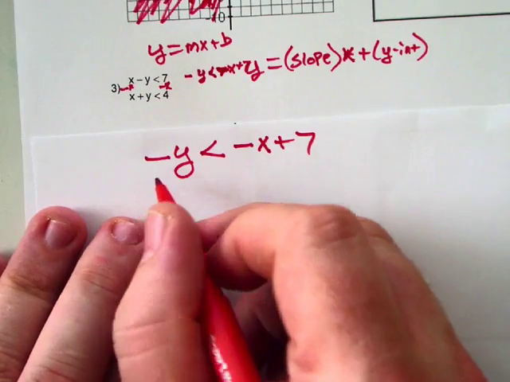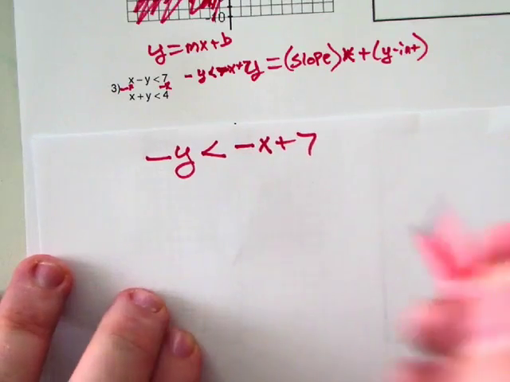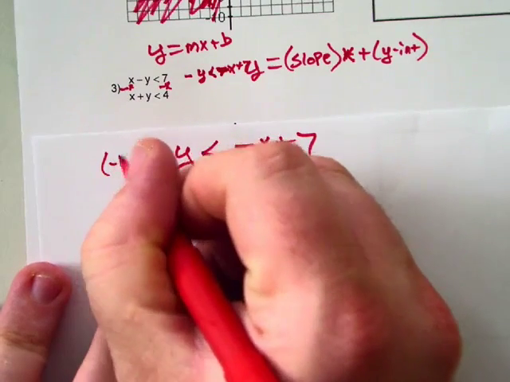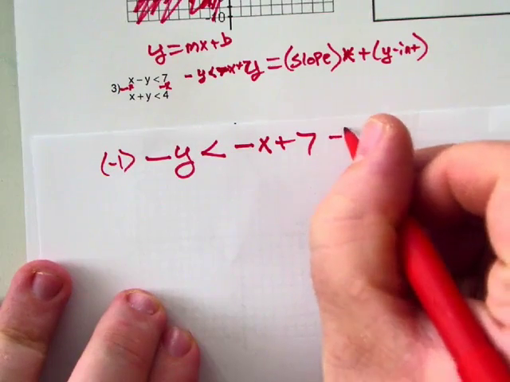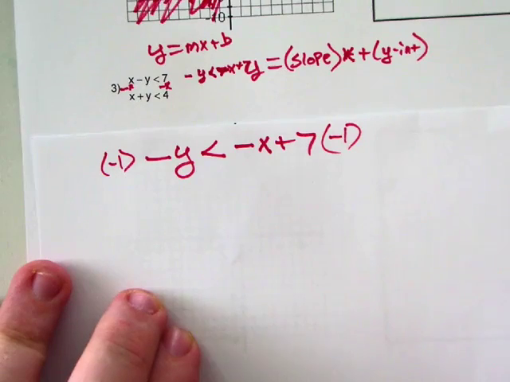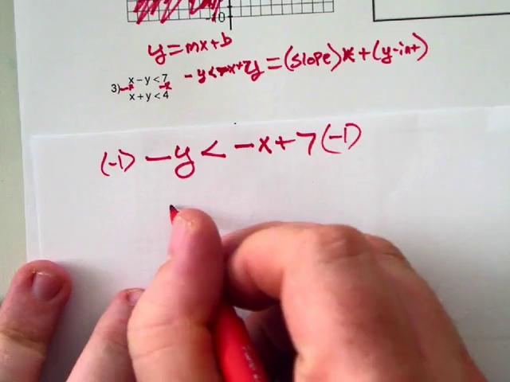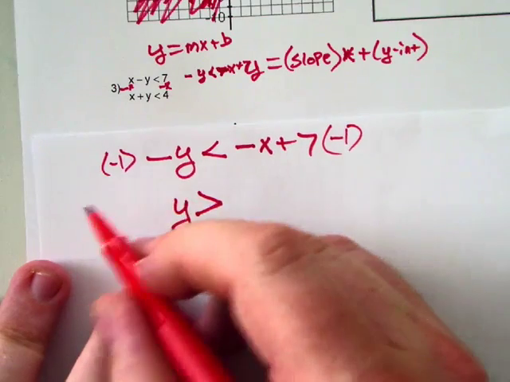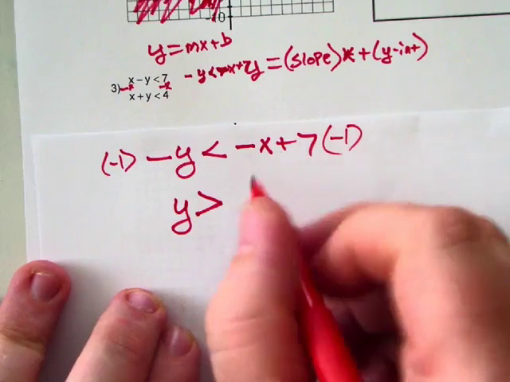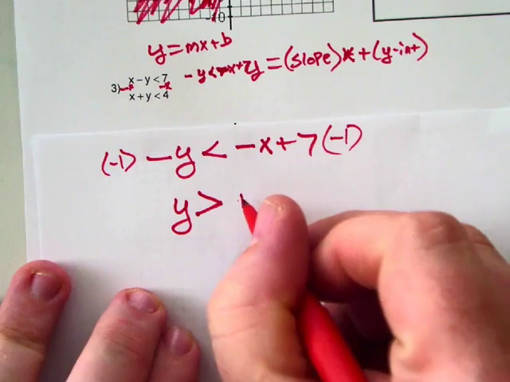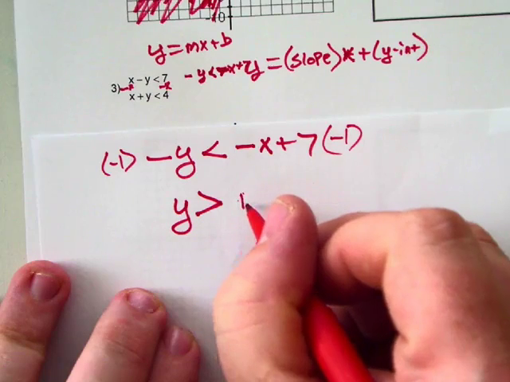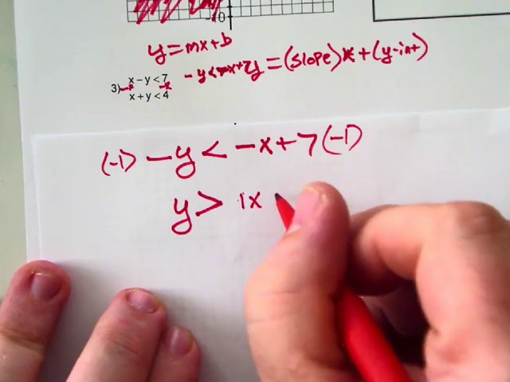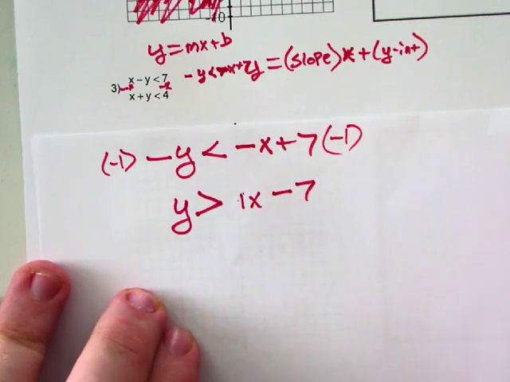Okay, now I need to get rid of this, so I'm going to multiply the whole thing times a negative 1 on both sides. And that turns that to a positive y, but it changes the sign because it's a negative number we're multiplying across. That changes that to just a positive 1x, or positive x, minus 7. Don't forget to change the sign of everything.